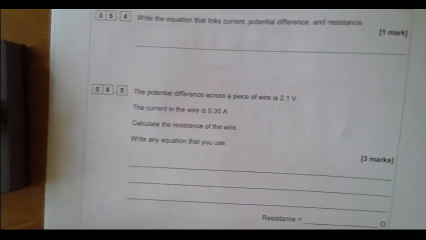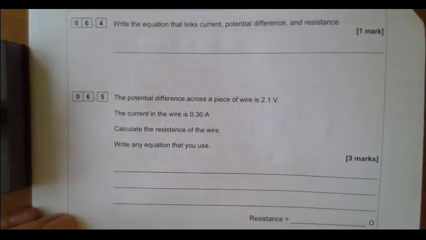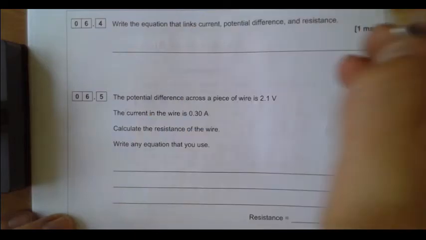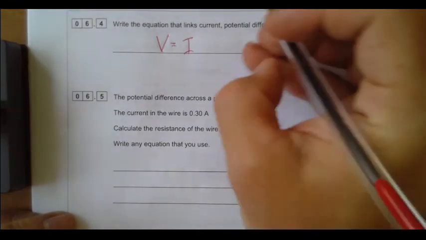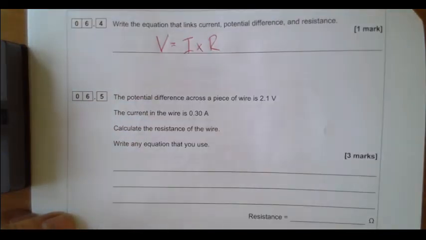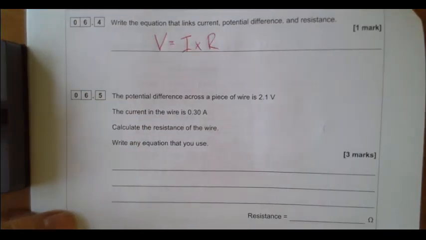Write down an equation that links current, potential difference and resistance. So V for potential difference equals current I times resistance: V equals I times R. The potential difference across the wire is 2.1 volts. The current in the wire is 0.3, so calculate the resistance.